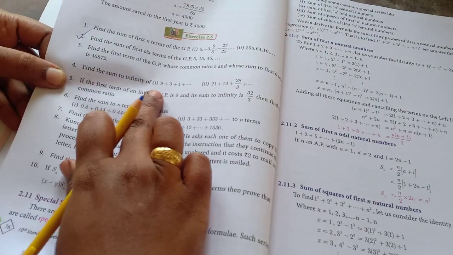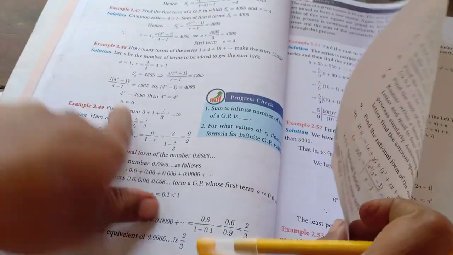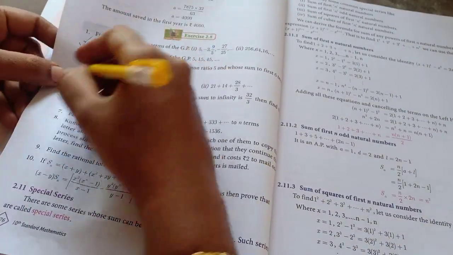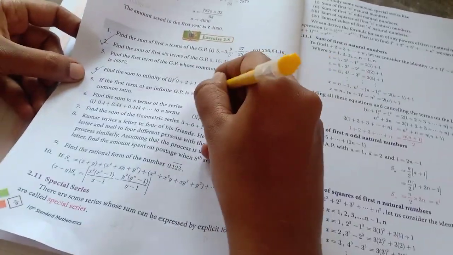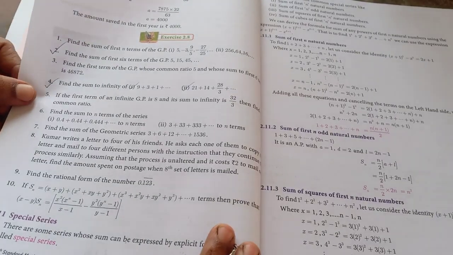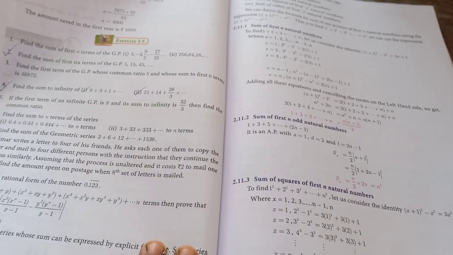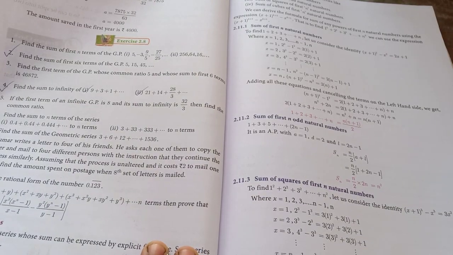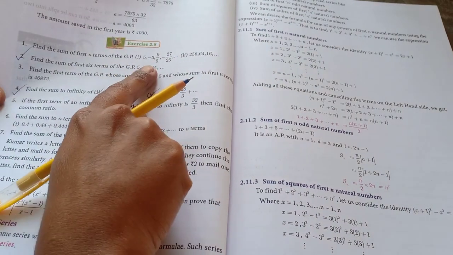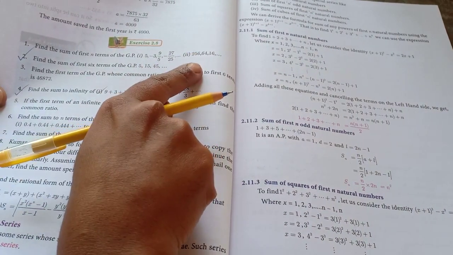Find the sum to infinity. We just completed this before, no? Find the sum to infinity, with the formula A by 1 minus R. That formula, 2 problems they gave, so you need to finish 2 problems also. Okay, is there any easy problem? Otherwise everything I need to teach. In the first subdivision, one problem I will teach and this one you can do.